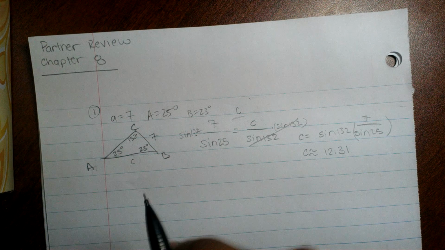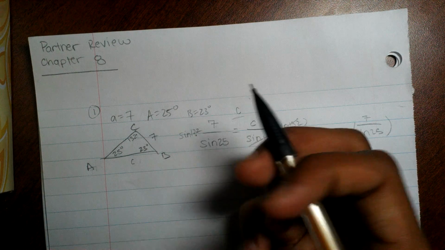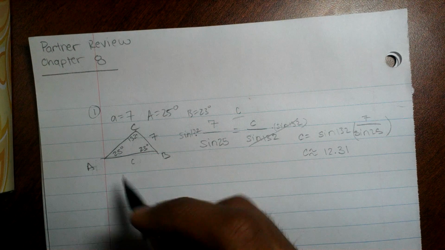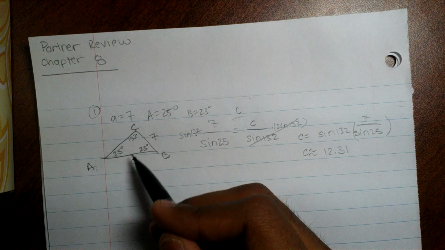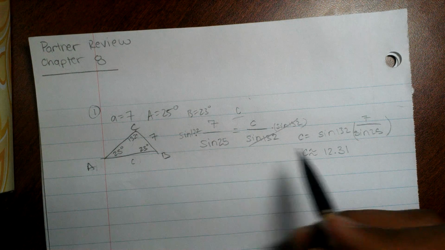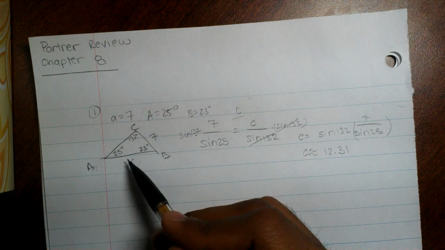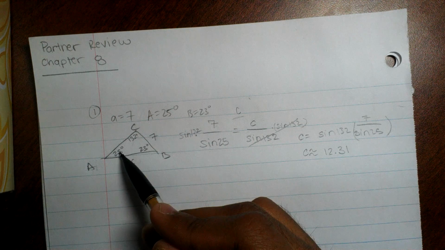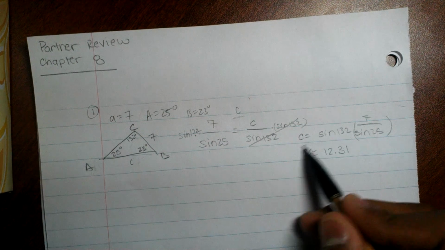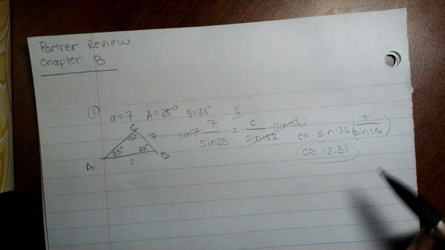And just a quick way to check your answers to see if they're reasonable or not: the side opposite the largest angle is going to have the largest length. So this 12.31 looks like it's bigger than 7. It makes sense because 132 degrees is greater than 25 degrees. So your answer for number 1 is 12.31.